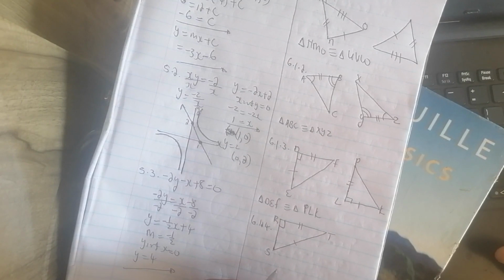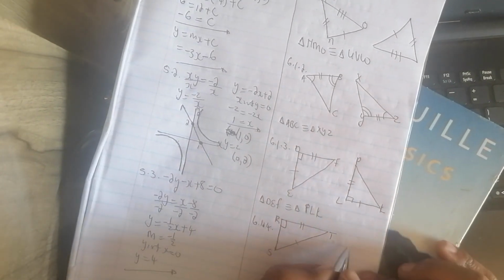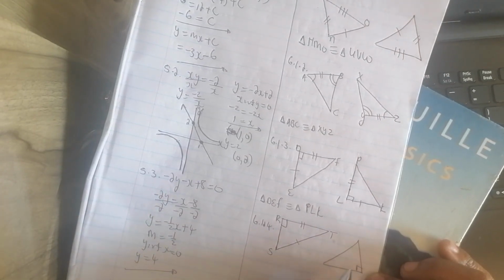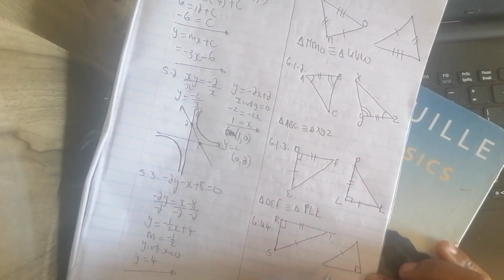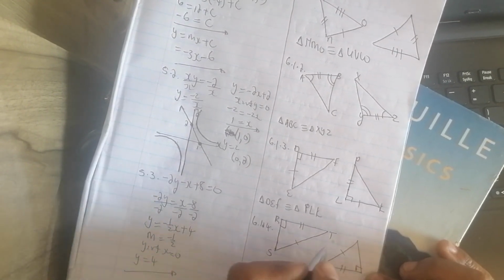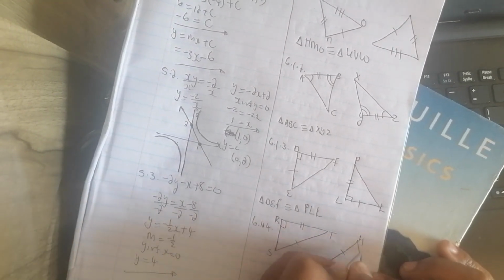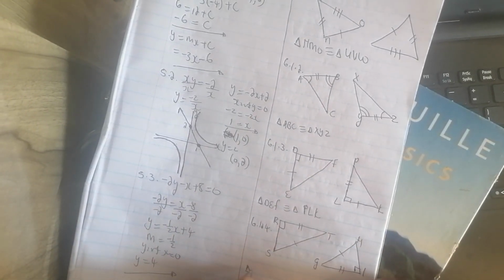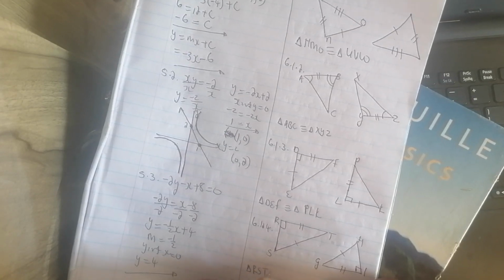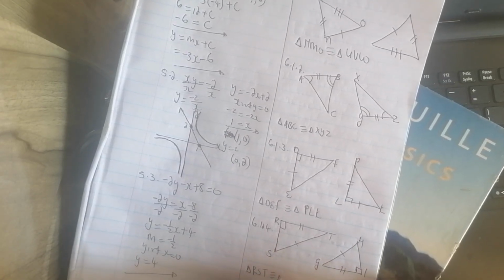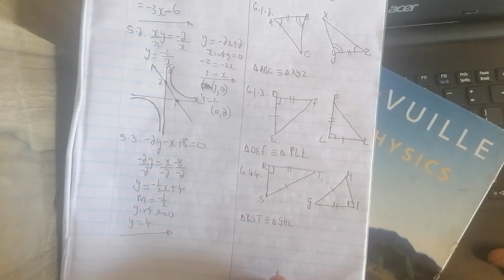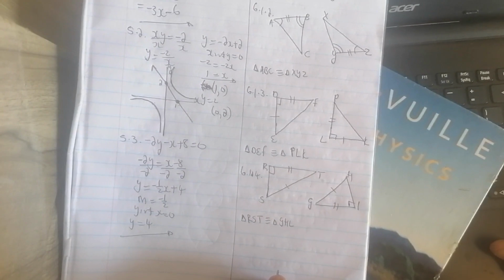Let me see what it can pair with exactly with this one. So this one, we have an angle of 90. This is the hypotenuse, and this is another side. This is GHL. So triangle RST is congruent to GHL. Very, very important.